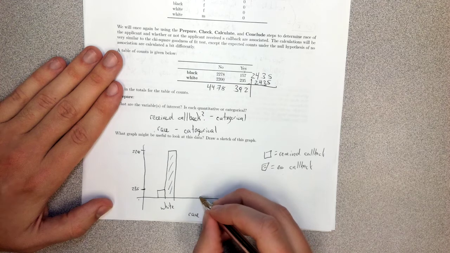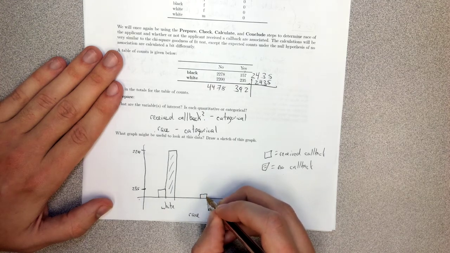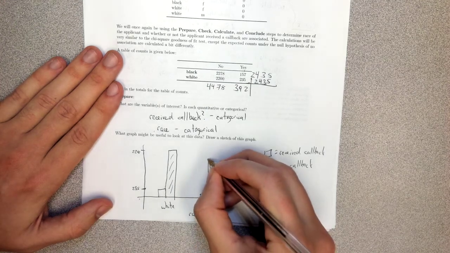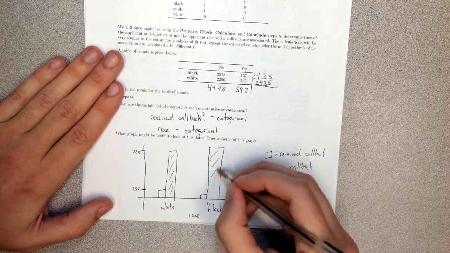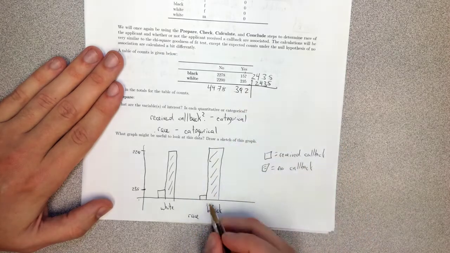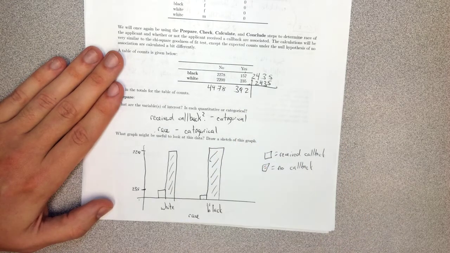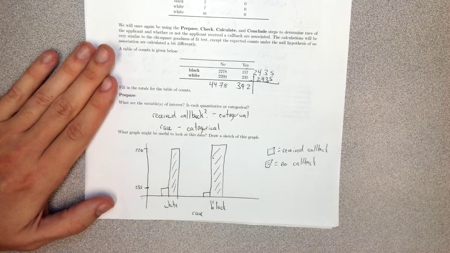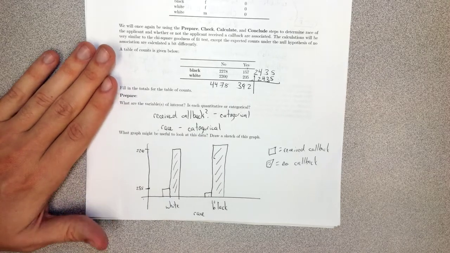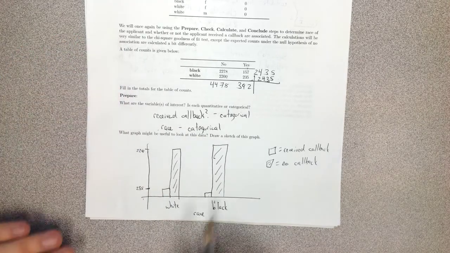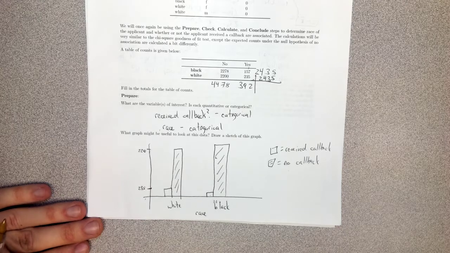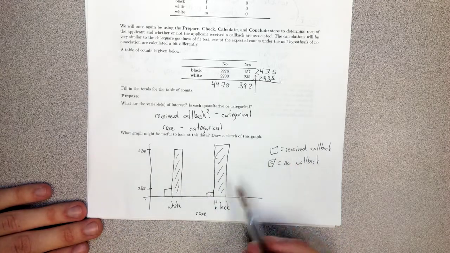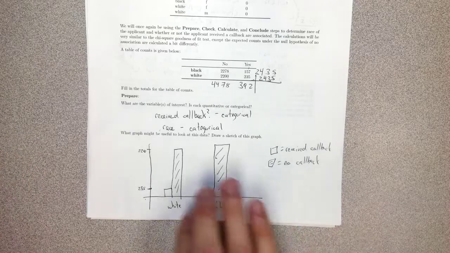The black applicants are similar, but from the raw data received fewer callbacks and have a few more no callbacks. Now, instead of just looking at this graph and making a judgment call, we're going to proceed with a formal hypothesis test to see how much evidence there is that these two variables, receiving a callback and race, are actually associated.